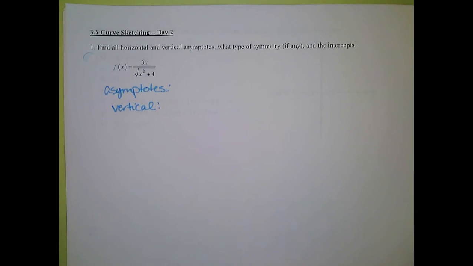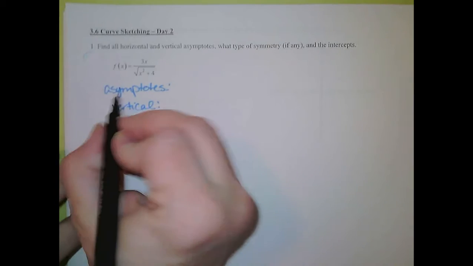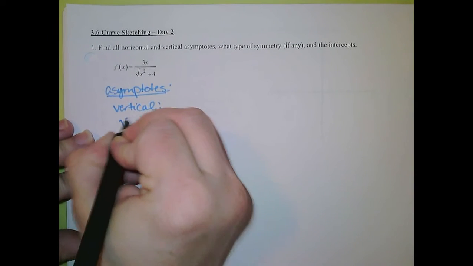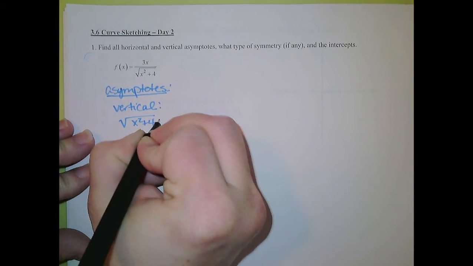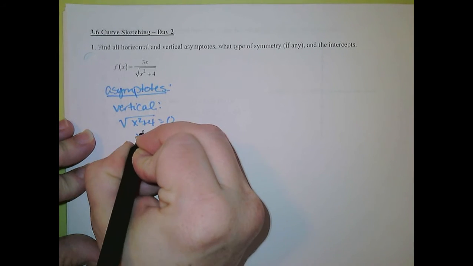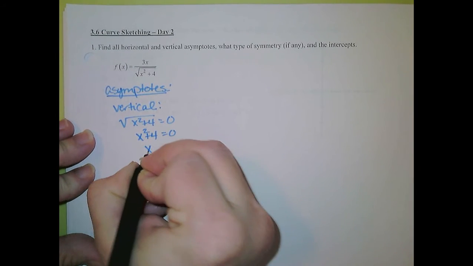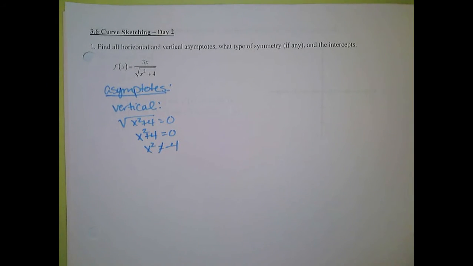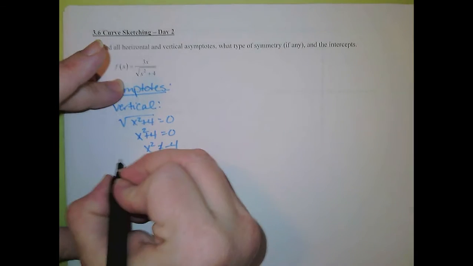We know that the vertical asymptotes occur where our denominator is 0, where our function is undefined. Our denominator is x squared plus 4. So if we solved that, we have x squared plus 4 equals 0. We'd have x squared equals -4. And again, we can't have a negative number if we are squaring a value. So therefore, there are no vertical asymptotes.